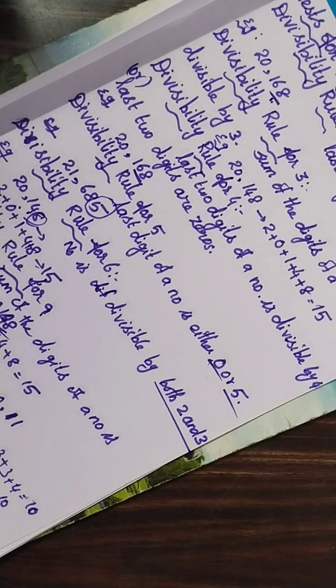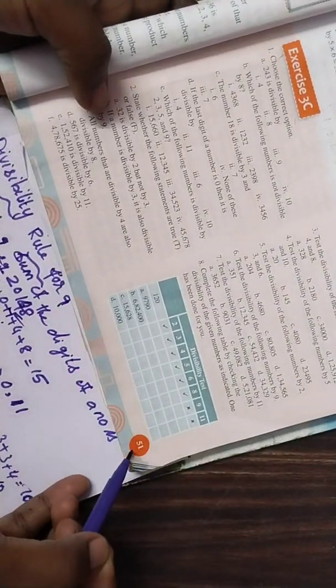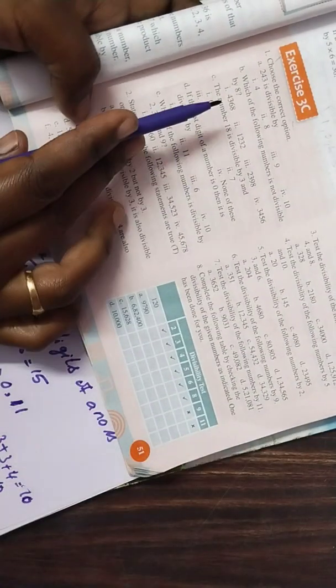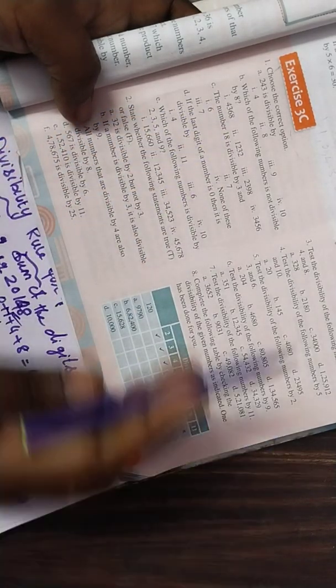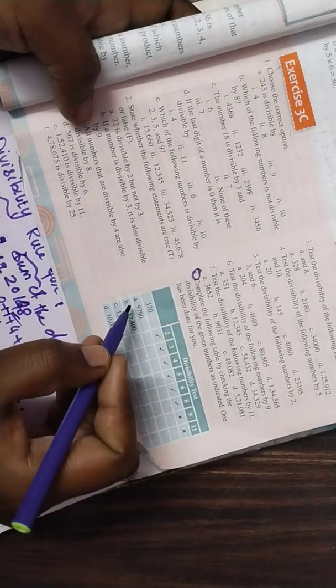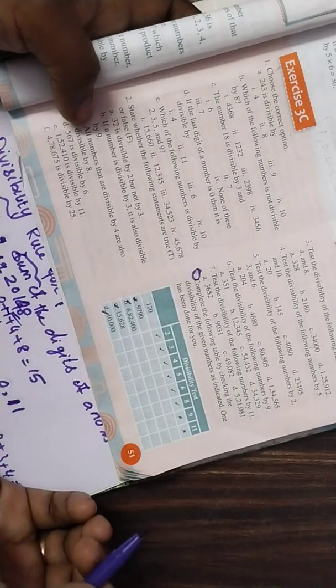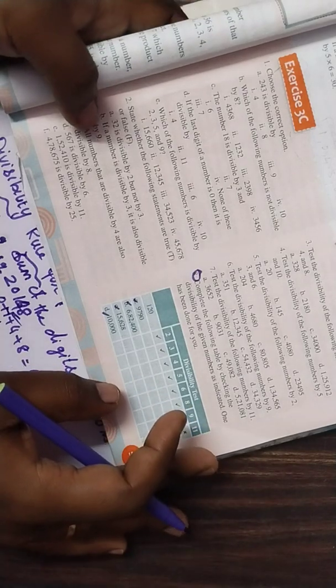Okay, then homework question. Take page number 51, exercise 3C. This question, the 8th one, A, B, C, D, is homework. It is the same model question, you try it. Thank you, students.